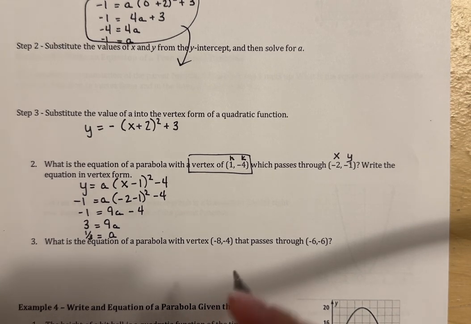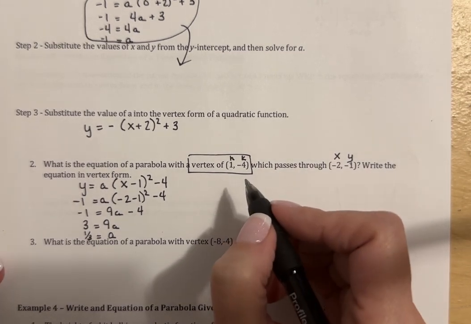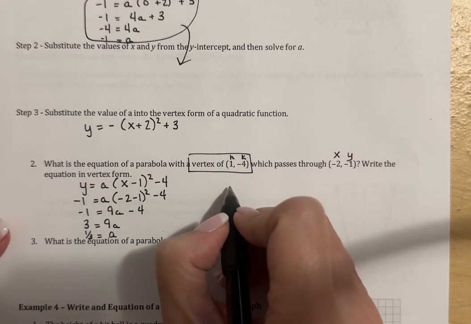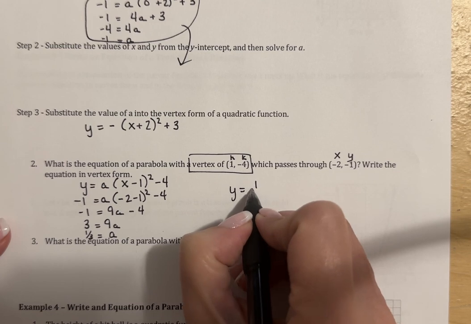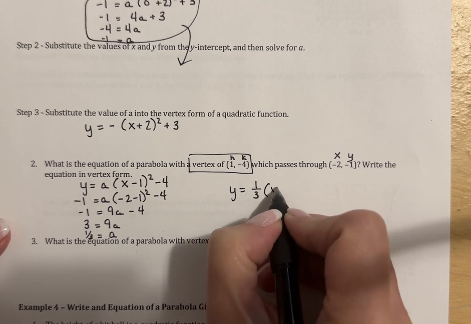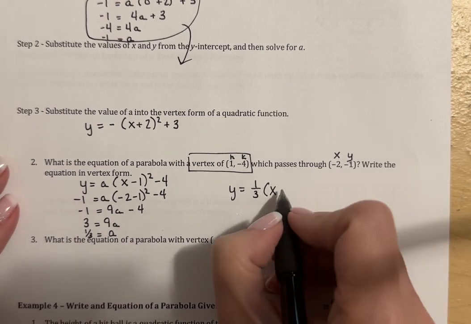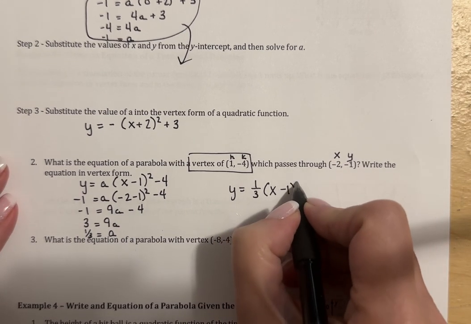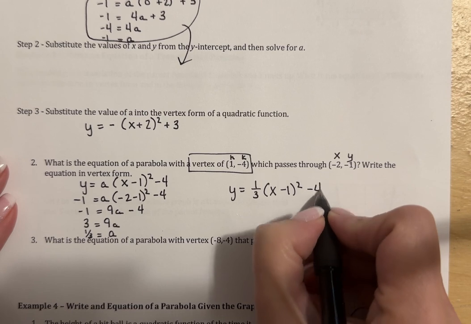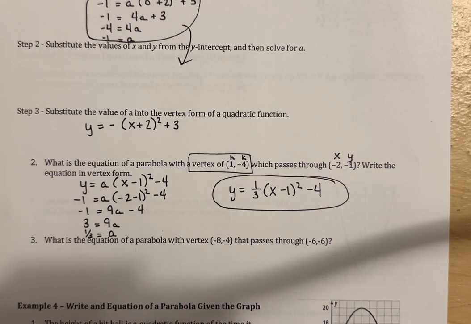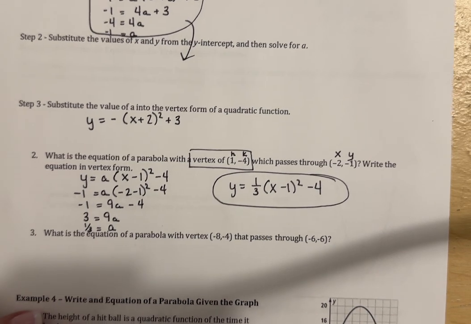All right, let's write our equation. Y equals, and you're going to put your A value. Then you're just going to put in the H and the K. Notice I'm not putting in the X and the Y this time. And that is your answer. So hopefully that went really well for you.